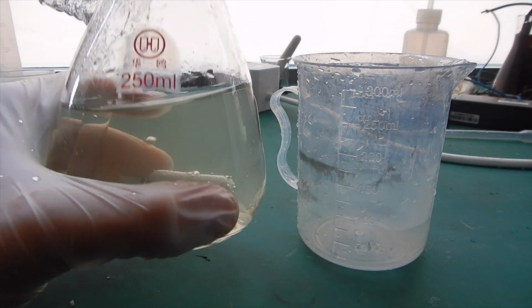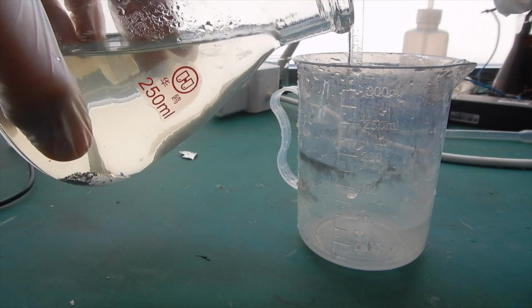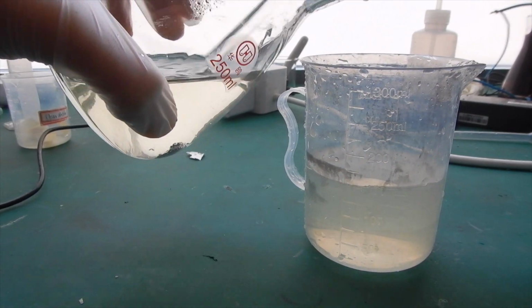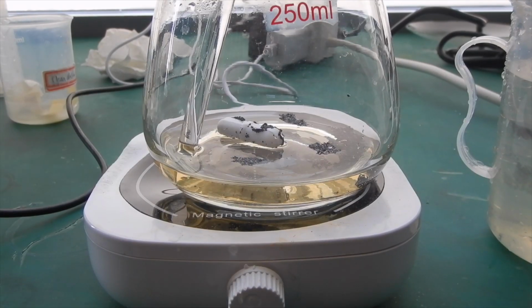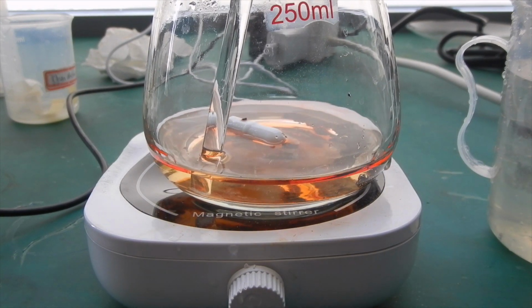I then transferred the supernatant to another beaker and left the iodine chunks behind. Here the solution is slightly tinted yellow since some of the iodine dissolved in the water again. I poured another 50 milliliters of diethyl ether in the flask to take up the remaining iodine.